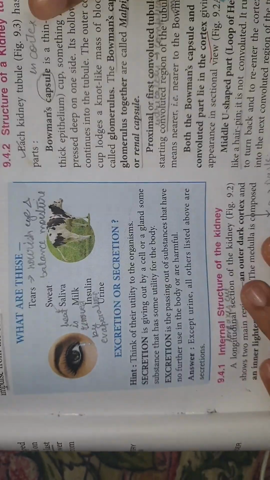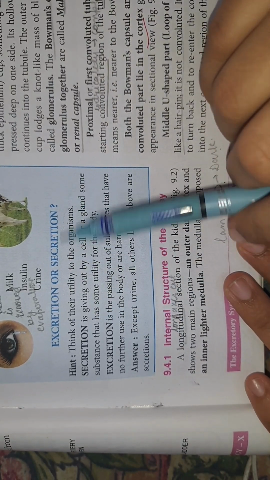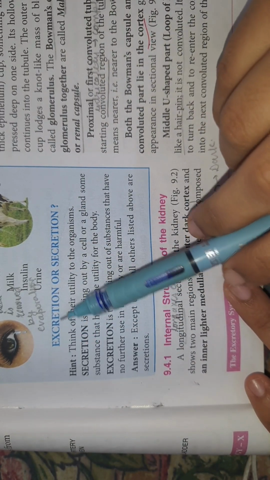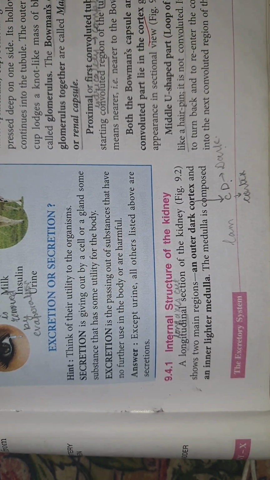Okay, now next is, what is the difference between excretion and secretion? Important question. See, excretion is something which is not at all useful for our body, and if it remains inside our body, it might be very, very harmful.